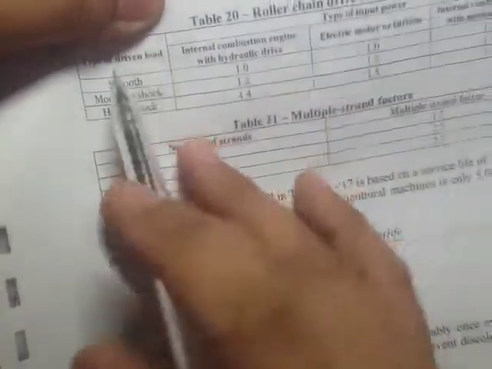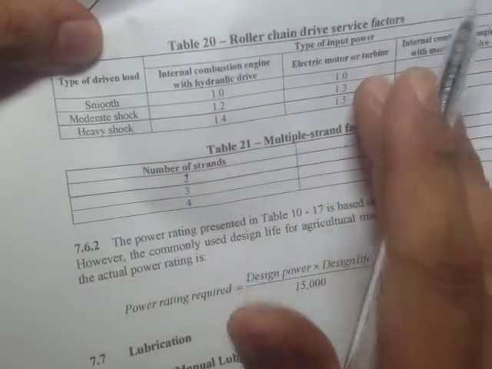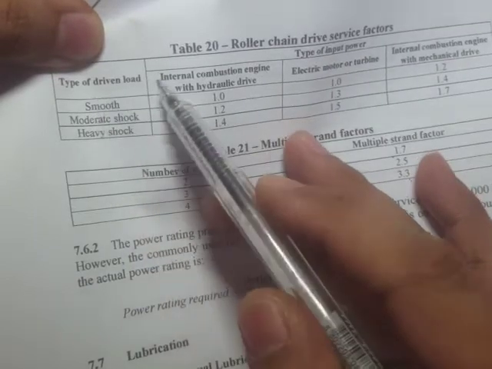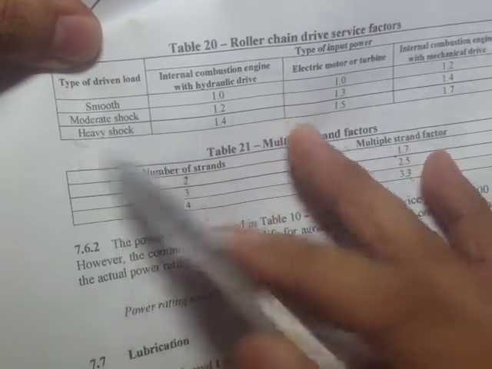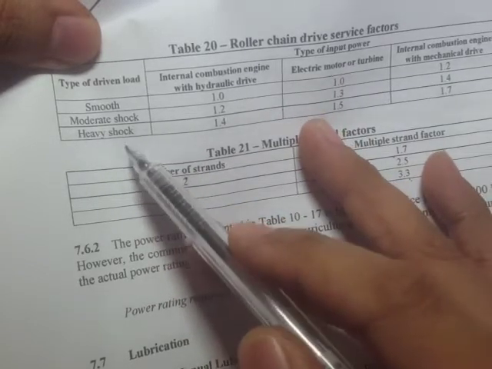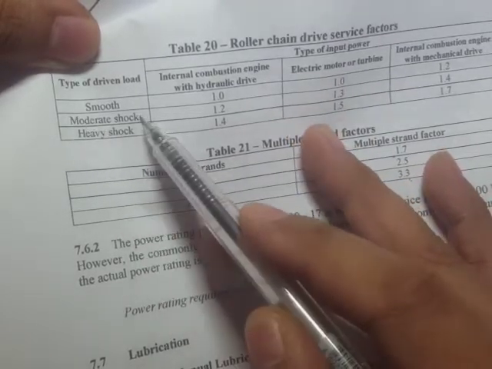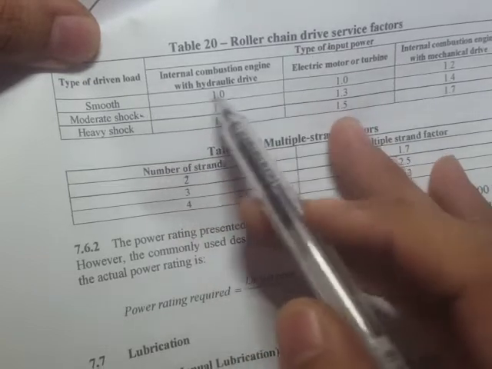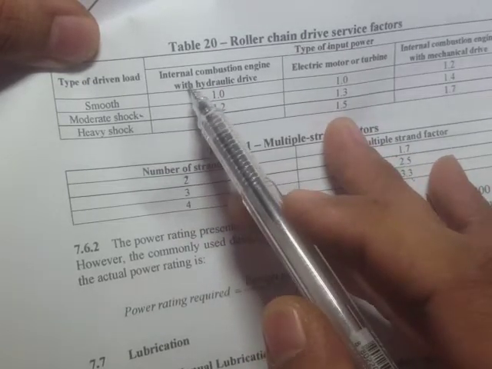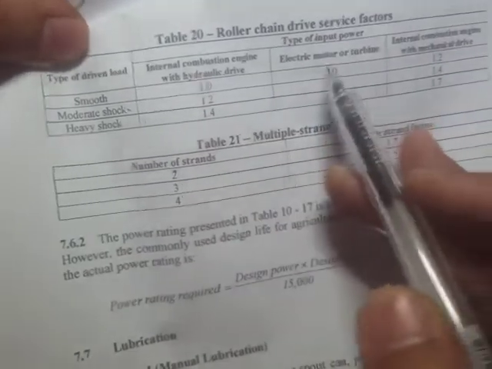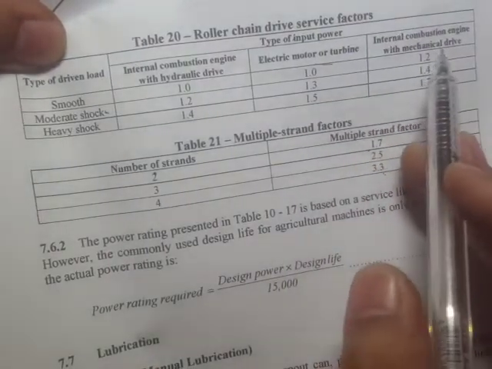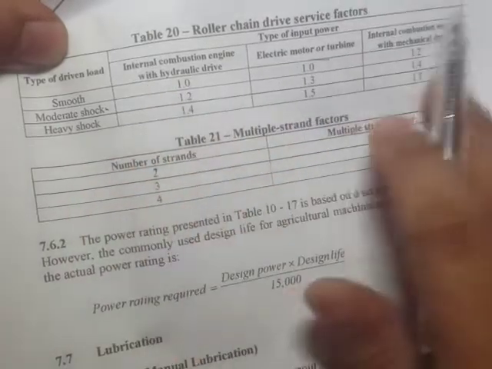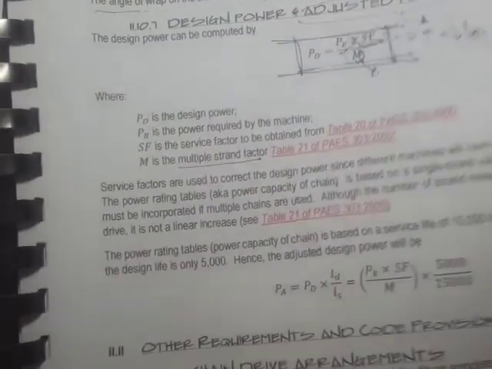And just take note of these conditions, like for example here it says type of driven load. Is it smooth, moderate shock, or heavy shock? Shock loads, for example hammer mills, probably here, or combine harvesters. So if our source is an internal combustion engine with hydraulic drive, or an electric motor, or an internal combustion engine with mechanical drive, here are our service factors.